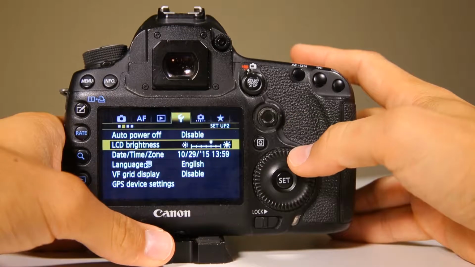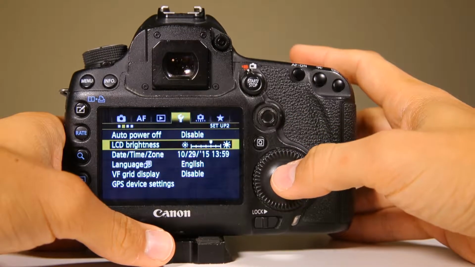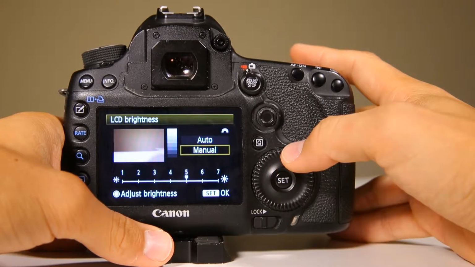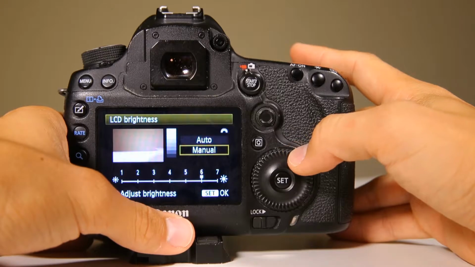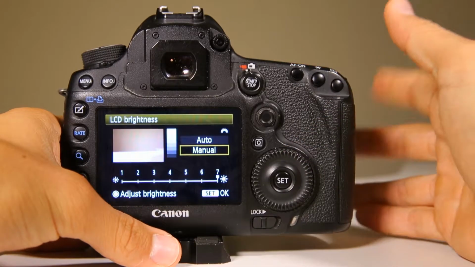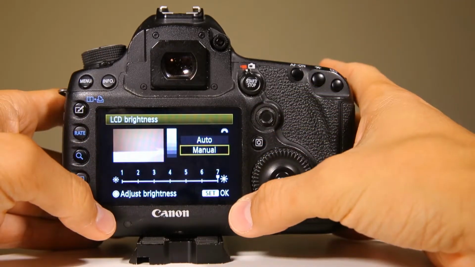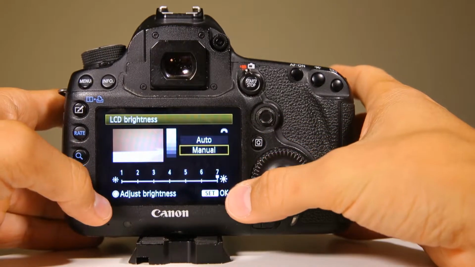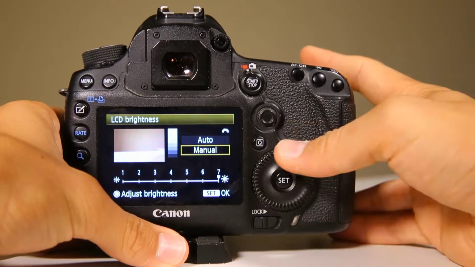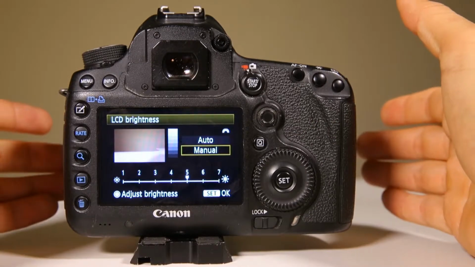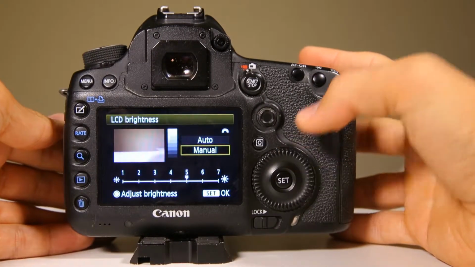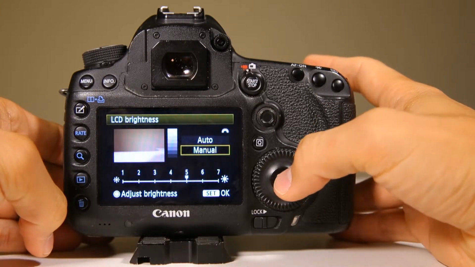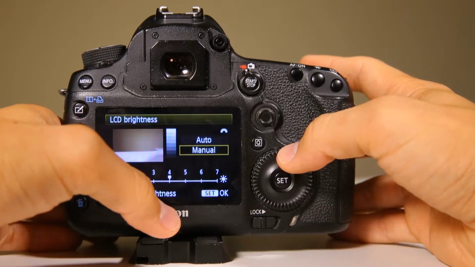Going to the next tab, the only setting I change here is the LCD brightness. And I like to set my brightness to a 5, because I've found that to be the most accurate reading of what my image is actually going to look like. When I'm outside, I like to push it up to 7 just because I can't see my screen very well outside. But be careful when bumping up your brightness all the way to 7 because it's going to make your image look brighter than it actually is, and you'll tend to underexpose your actual image because your screen is too bright. And I always keep it on manual because I don't like when auto adjusts it automatically for me because it doesn't always guess correctly what I want.